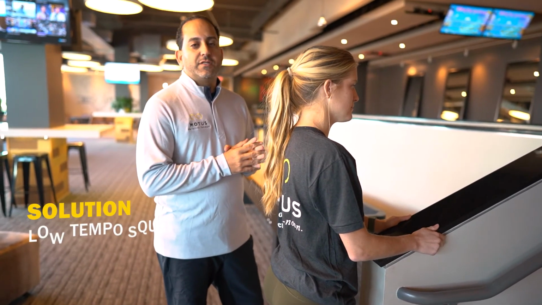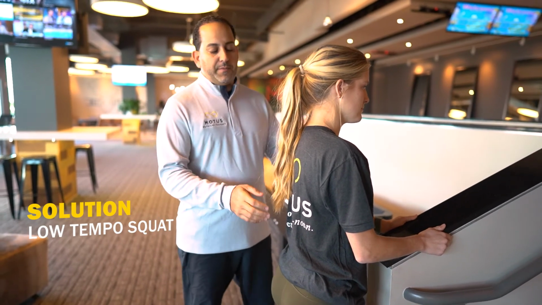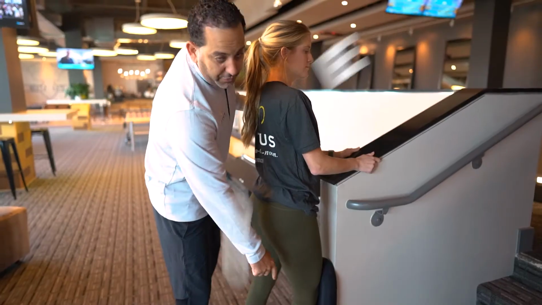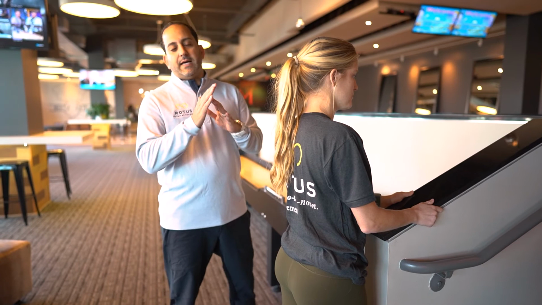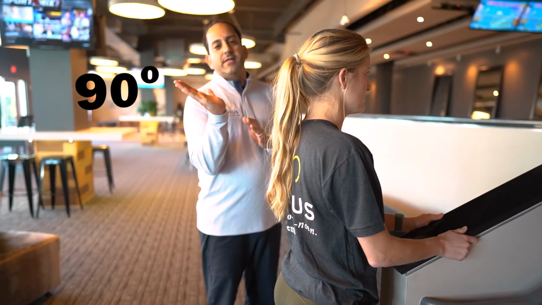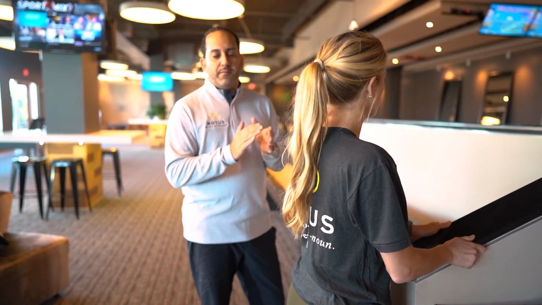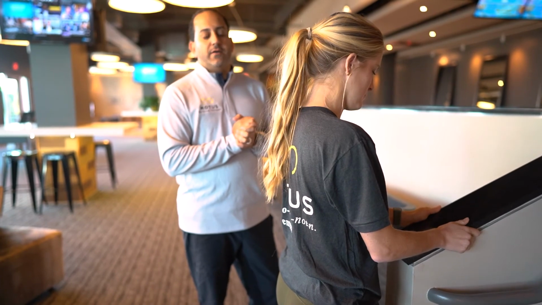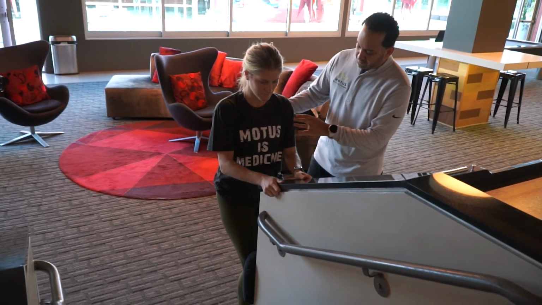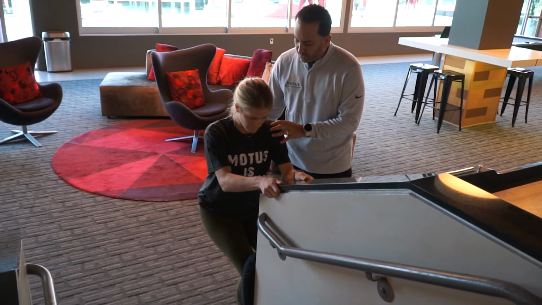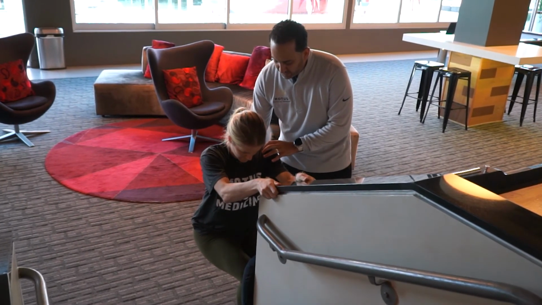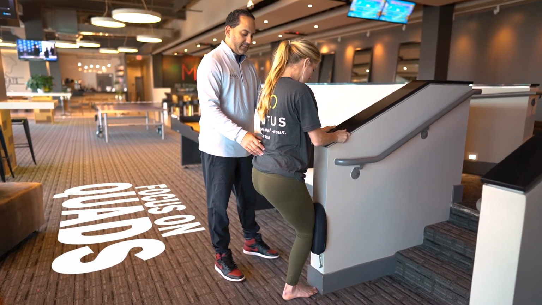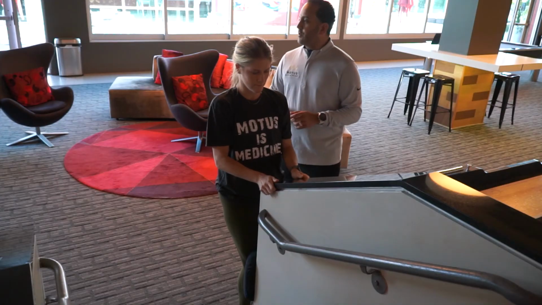So with this exercise, a slow tempoed squat, we're going to have the patient go down on a 6-second count with their knee in contact with a wall and also their toe in contact with the wall. Then we're going to maintain that 6-second count, drop to about 90 degrees, and then come back up on a 6-second count, holding on with their arms for counterbalance, but mainly focused on the quads and the glutes. So go ahead and insert 1, 2, 3, 4, 5, 6.